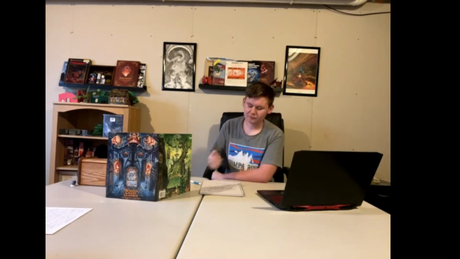So, yes, dungeons. How do I design dungeons? Well, I design them with the random dungeon table most of the time, in the back of the Dungeon Master's Guide. That's how I got the map. But other than that, it's kind of loose.